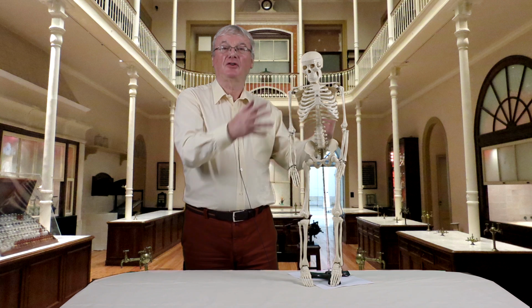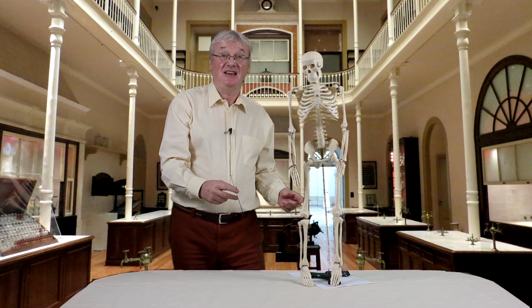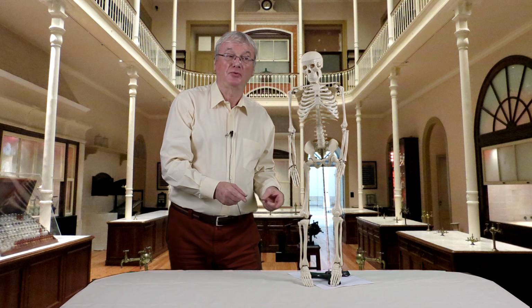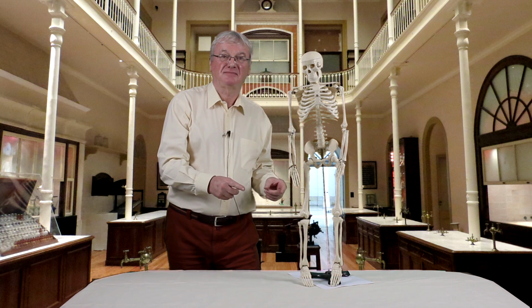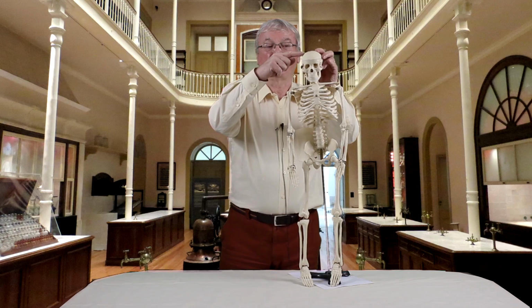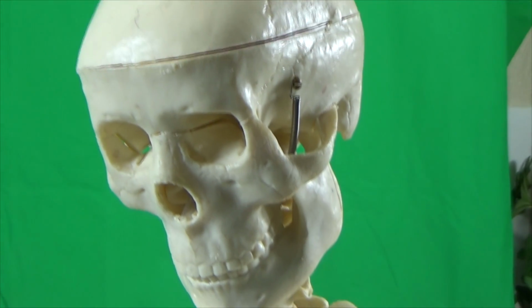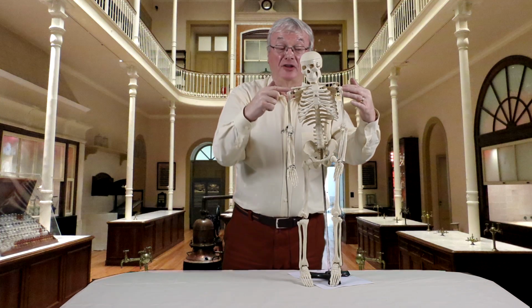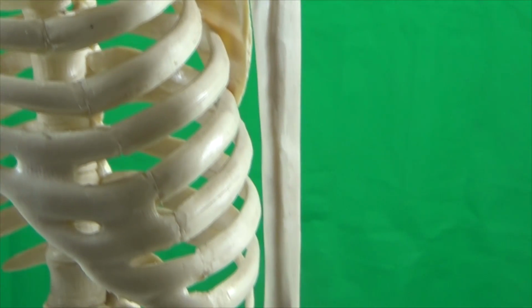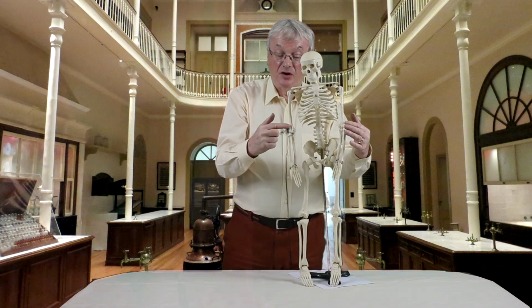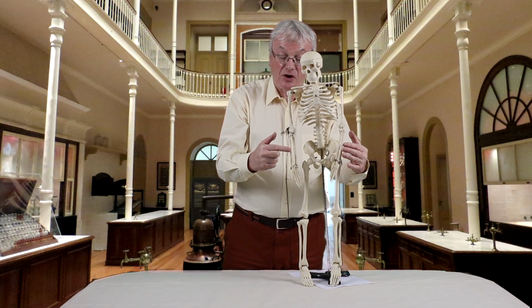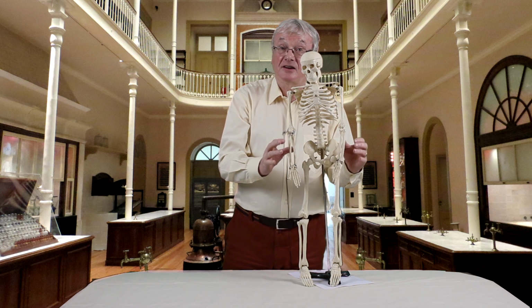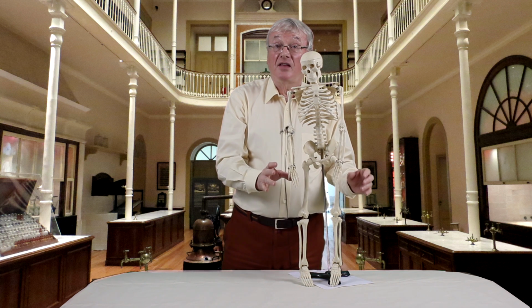All our bones form a skeleton, and I've got a model human skeleton here. Let's have a look at the bones and learn their names. At the top we've got the skull bone, and then the jawbone, and across here we've got the collarbones, and down the arms we've got the humerus, and then we've got two other bones. On the outside we've got the ulna, and on the inside we've got the radius, and then we've got the hand bones.